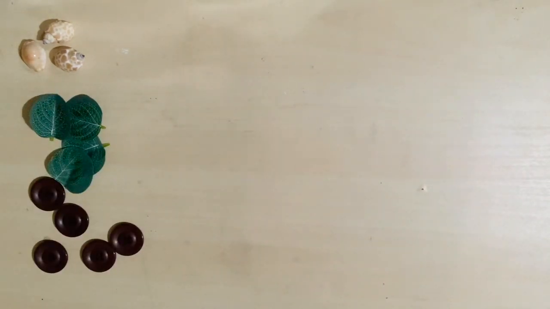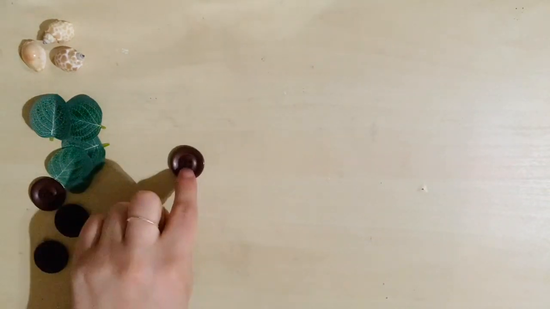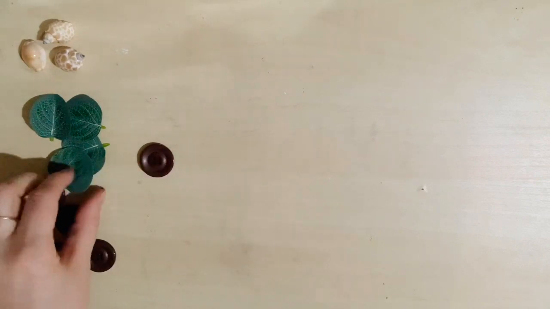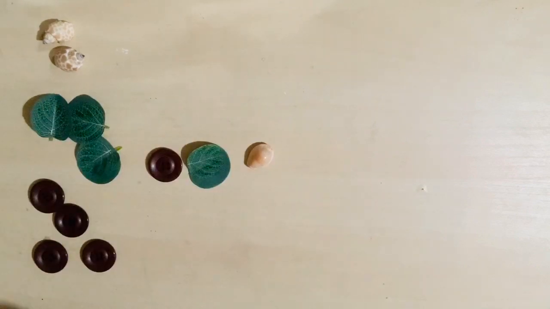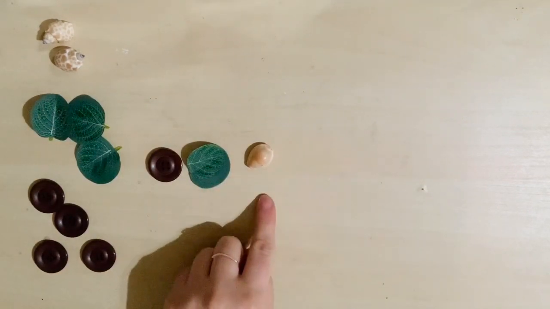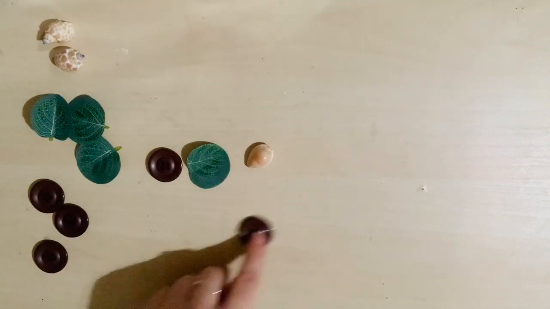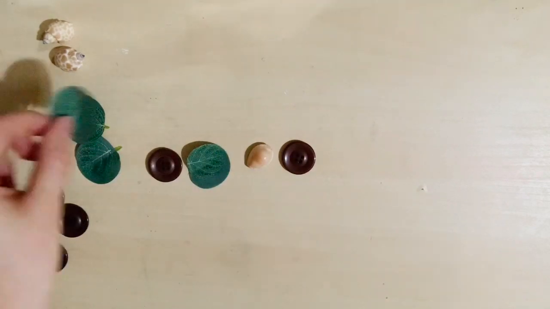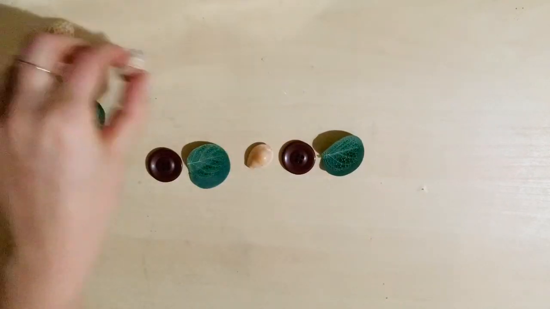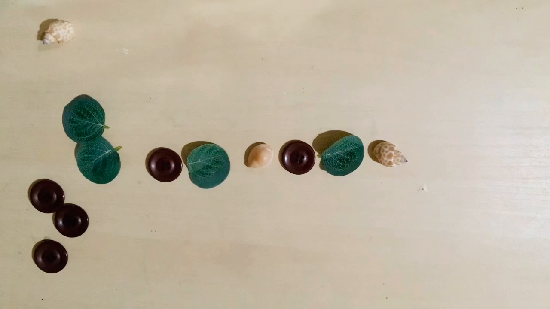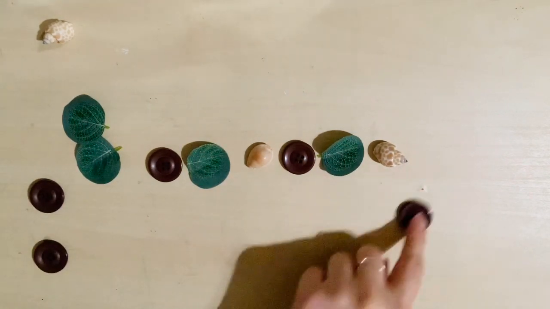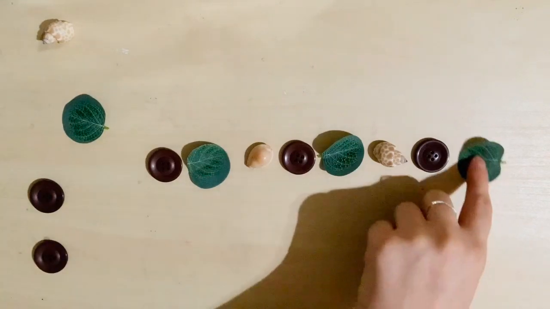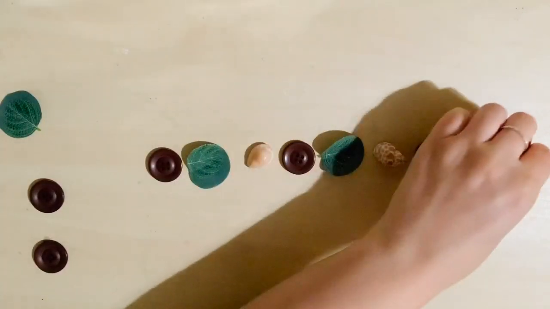Let's try another one that's even harder. I'm going to use all of my items. So button, leaf, and shell. I want to repeat, so I'll start with the beginning of my pattern. Button, then leaf, then shell. And then I need to repeat it again. So I'll find that first one again. Button, then leaf, then shell.